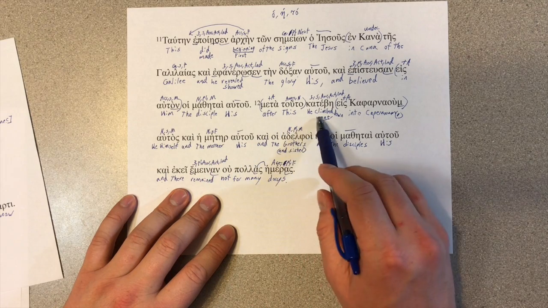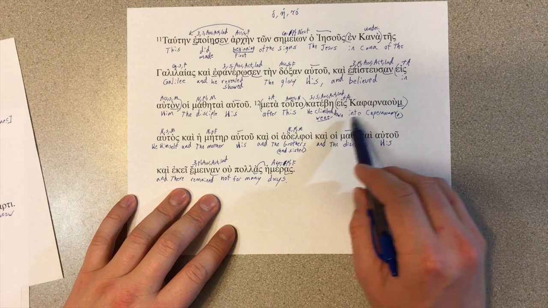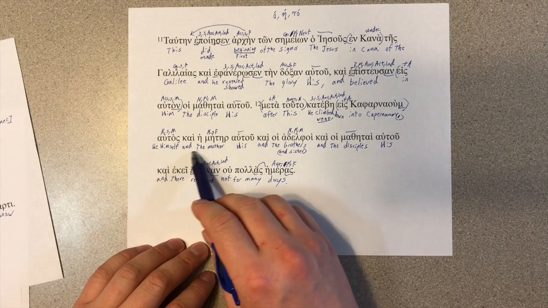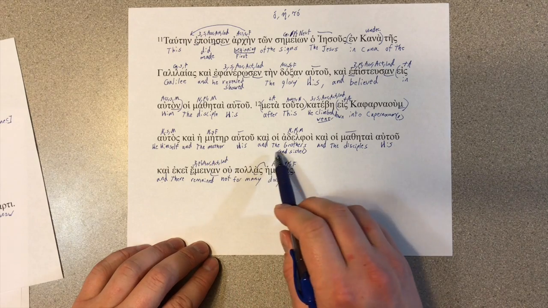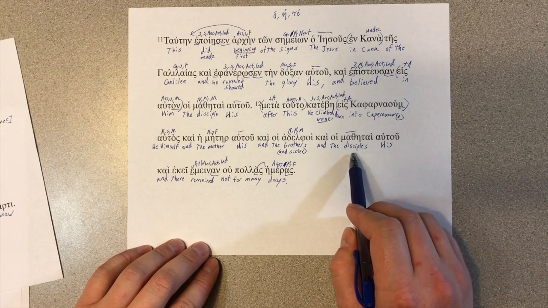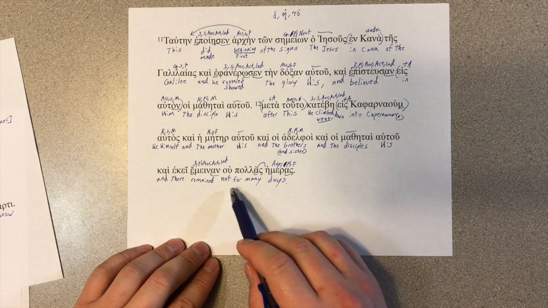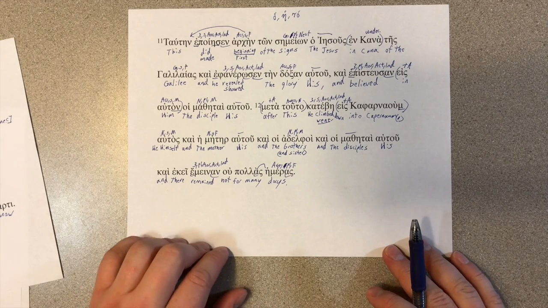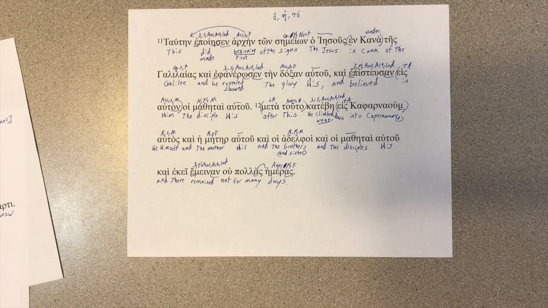After this, he went down into Capernaum, imagine comma, he himself and his mother and the brothers, possibly also the sisters, and his disciples remained there for not many days. And there we go. That's the entire context of this paragraph. I hope taking a look at this has not been thoroughly confusing, but instead helpful.